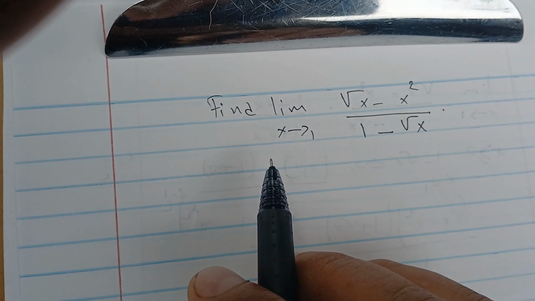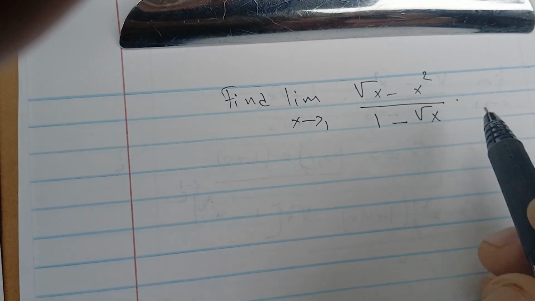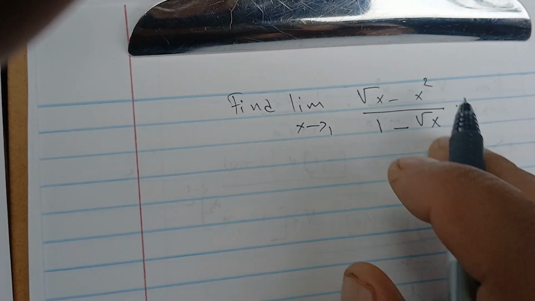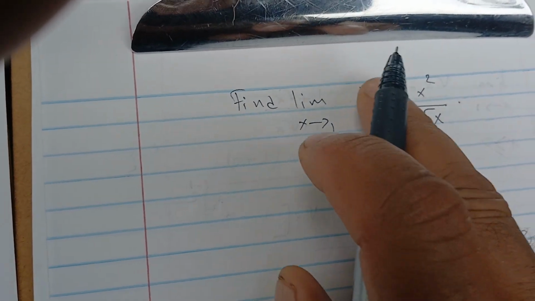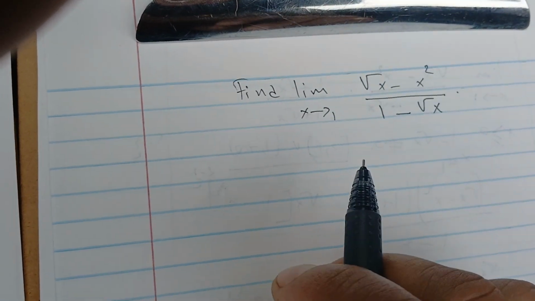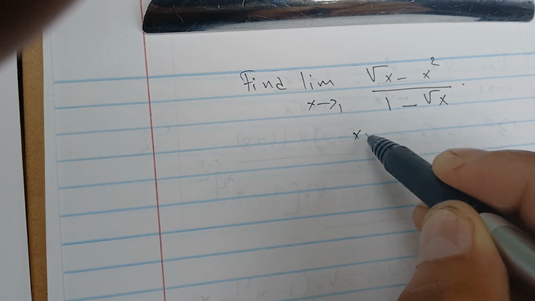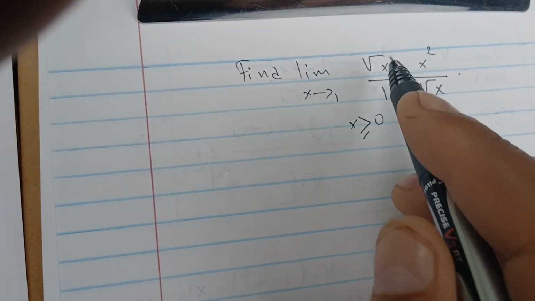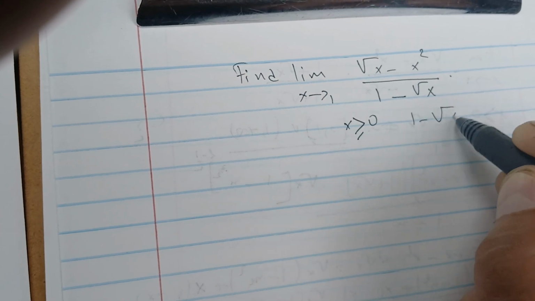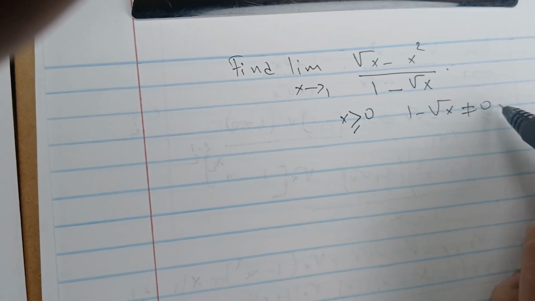The first thing that we need to do is find the domain of this function. We don't want to divide by 0, and for the square root, we want everything inside the square root to be positive. That means x is bigger than or equal to 0 for this one, and for this one we want 1 minus the square root of x different from 0.